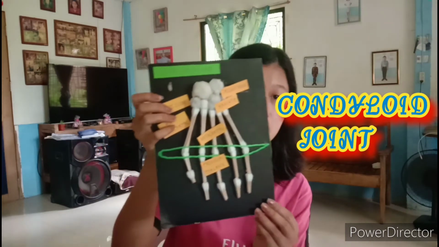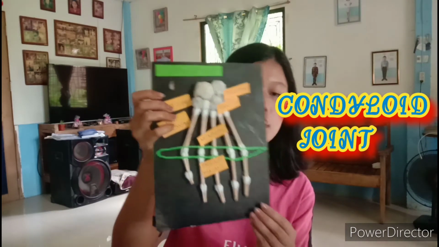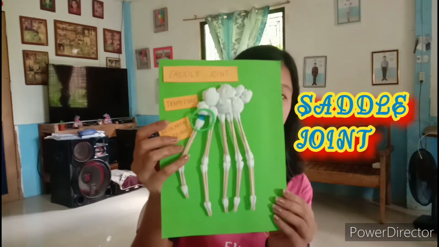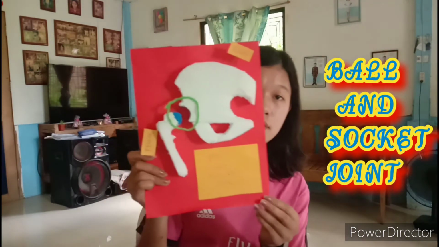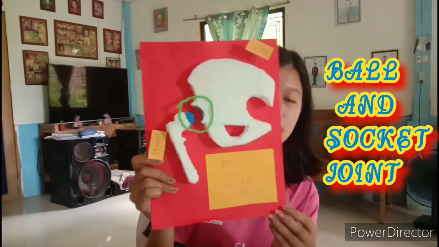Fourth, the condyloid joint. Fifth, the saddle joint. And last, the ball and socket joint. So, let's discuss it one by one. What are the 6 types of the synovial joint?